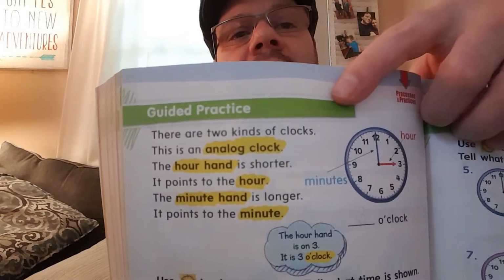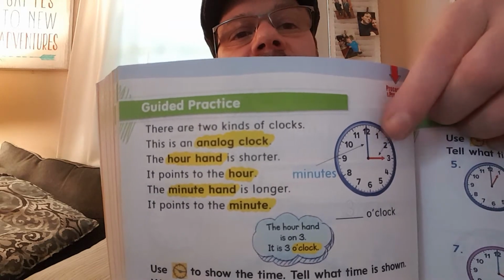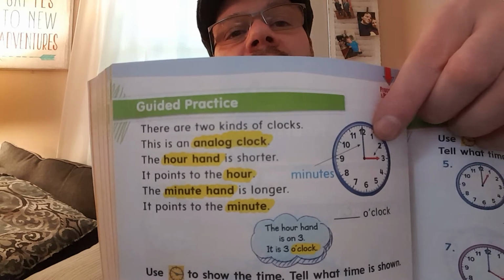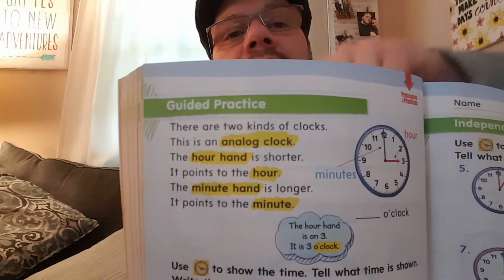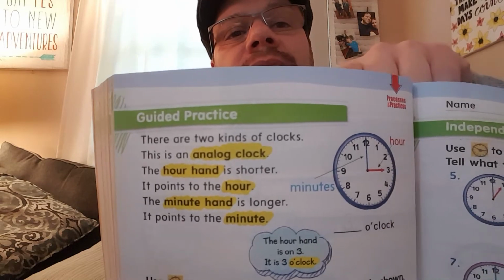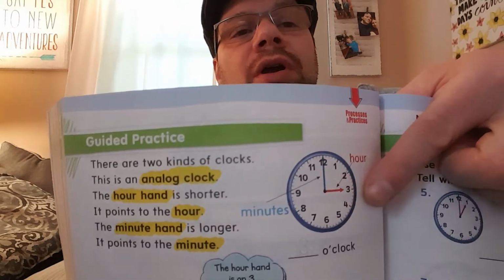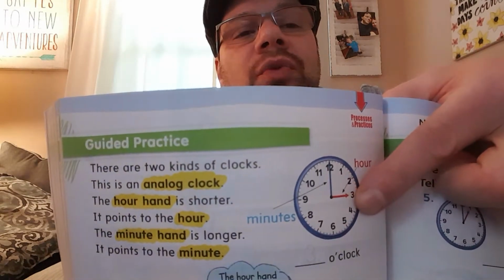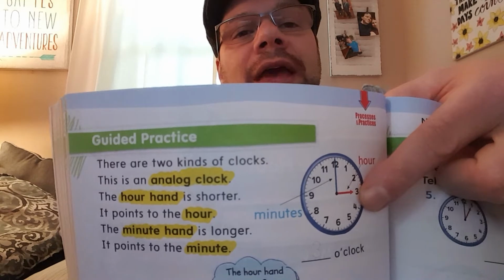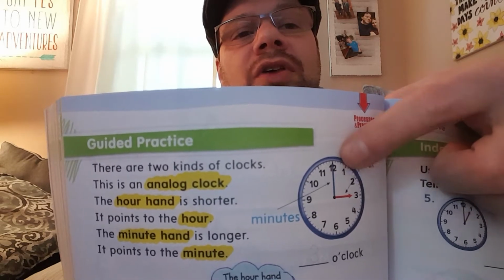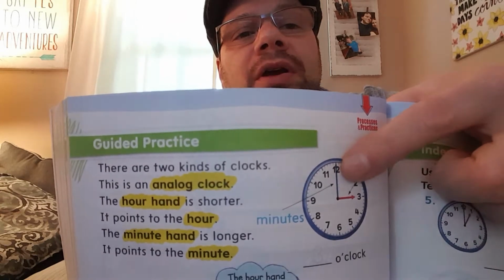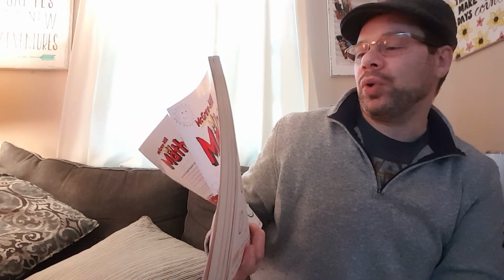So yesterday we learned that there are two different types of clocks. One is an analog clock. This one right here is an analog clock. And on an analog clock, the hour hand is shorter. You see it's labeled there, hour, and it's colored in red. The minute hand is longer, and that would be the one that is up here. You see how it's labeled minute. Your hour hand points to the hour, and the minute hand points to the minute.